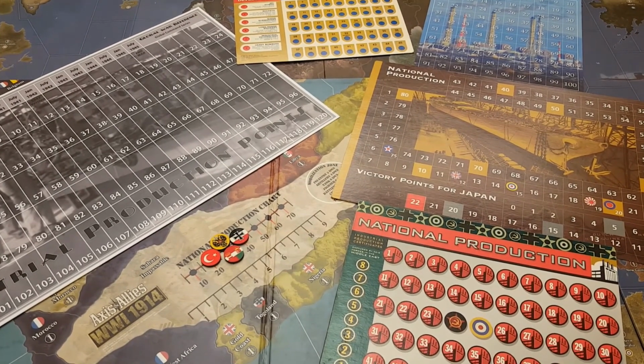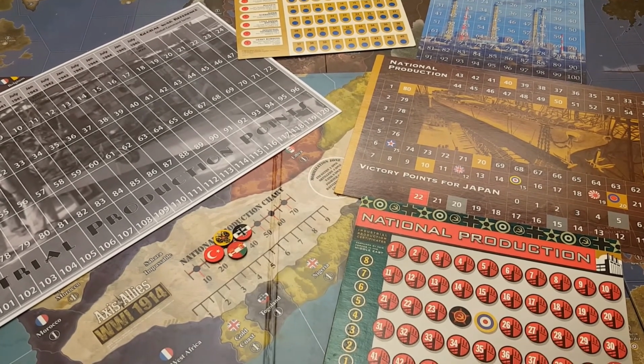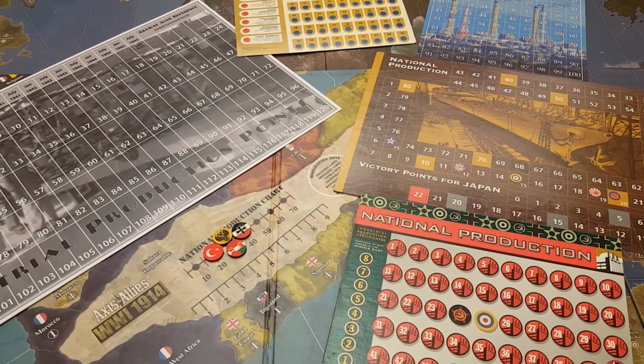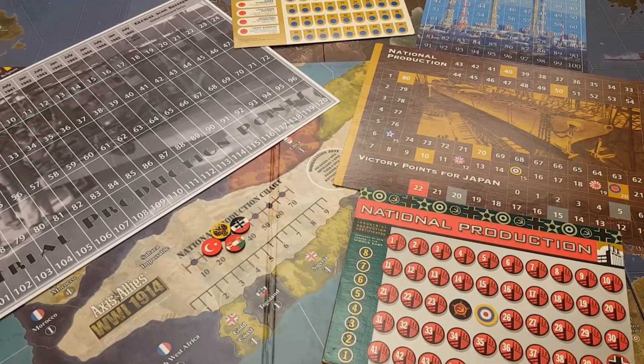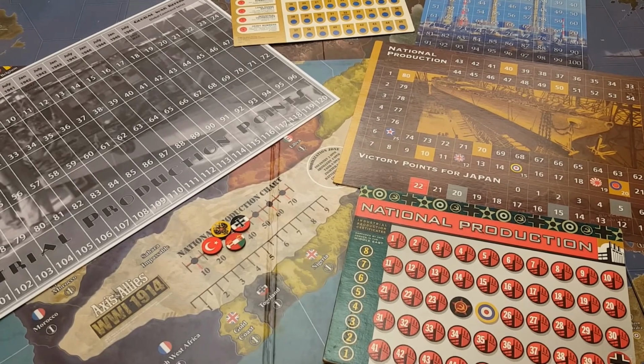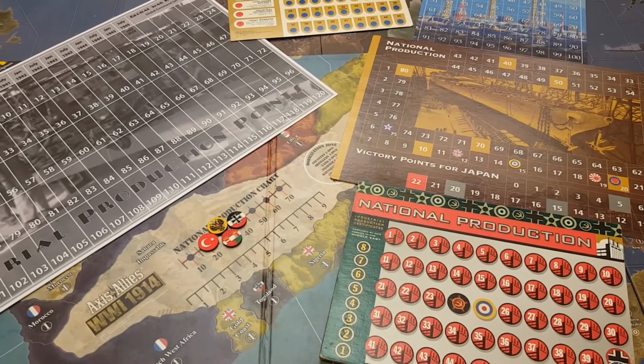So today, though, I want to really look at the value of having a good national production chart for gameplay. And then, of course, the question is, well, what makes a good NPC chart anyway?